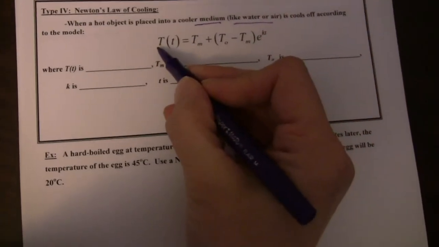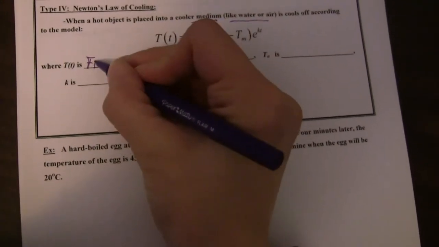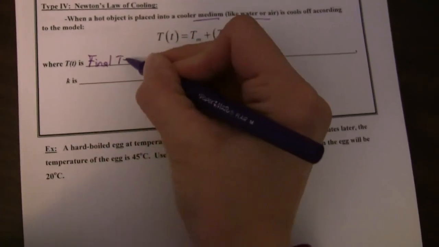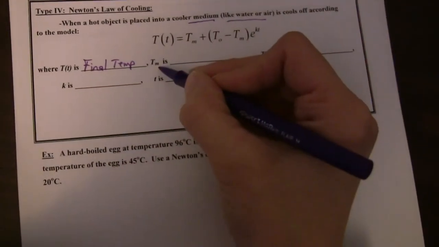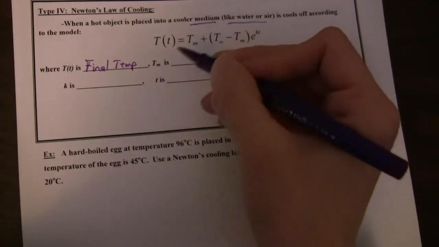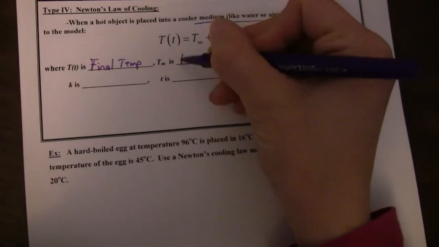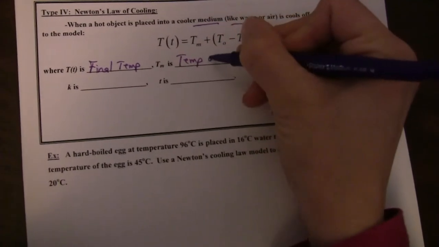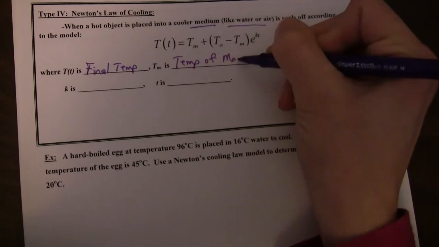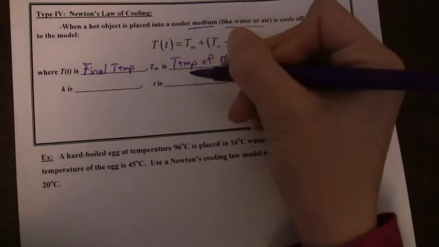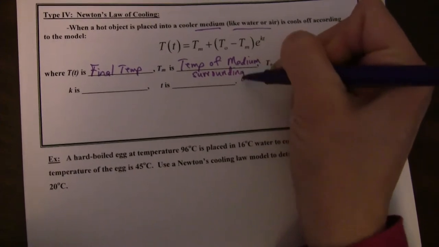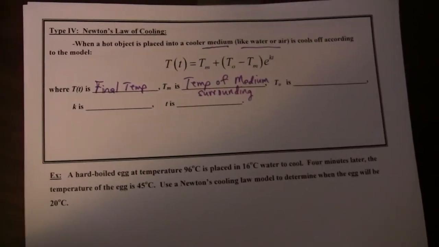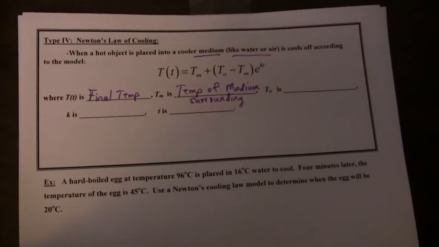So this T right here, this is your final temp. Okay, everything on the left is always final. Then we've got T sub M, okay? And that M, that's the medium. That's the temperature of the medium. And what's the medium? That's the surrounding whatever. It's usually the cool air of the room or the cool water you put it in.